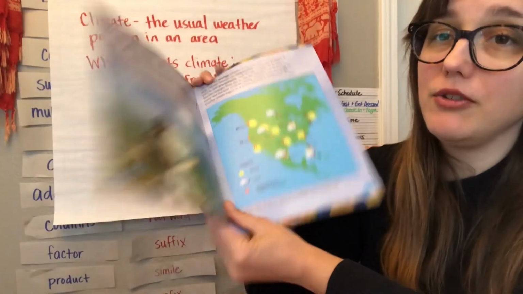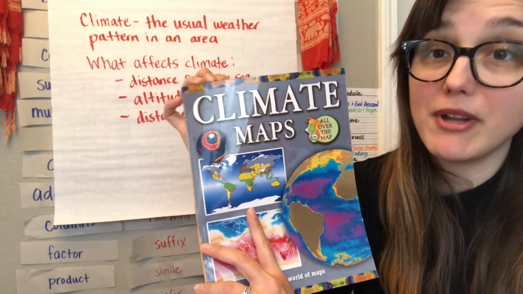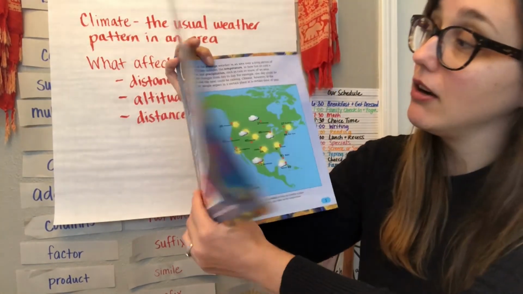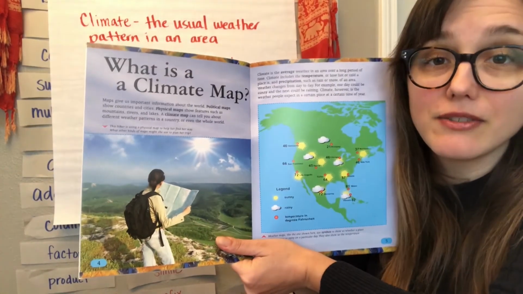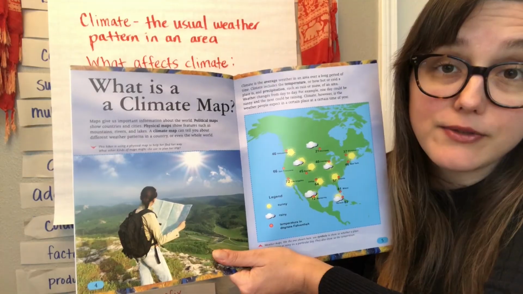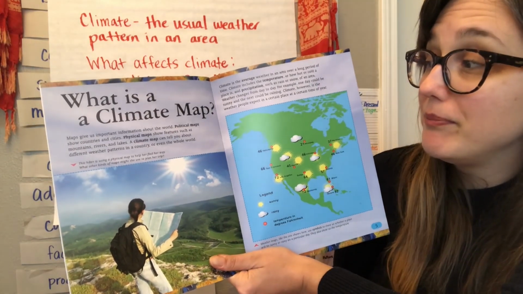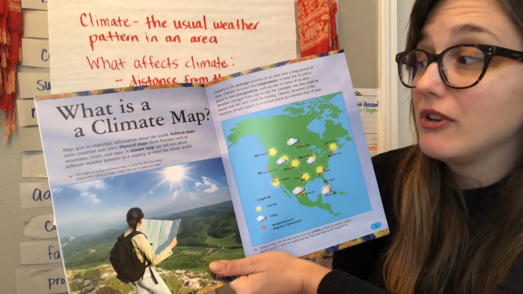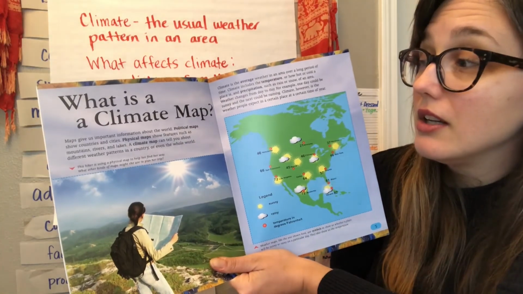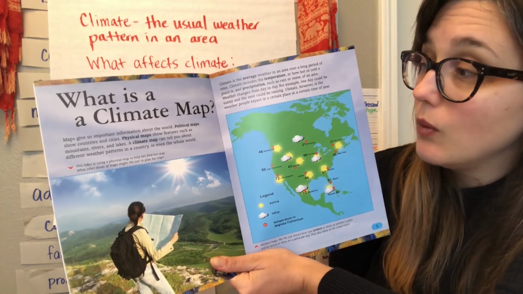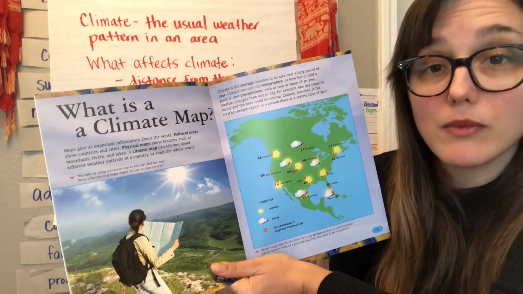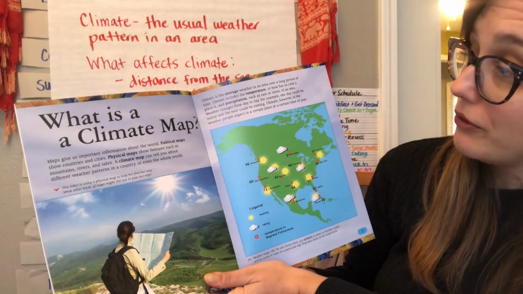This book, you can tell by the title, it's focused on climate maps, and so it's really a lot about data. And so you might learn about different maps in social studies, for example. You might learn about physical maps or political maps. So political maps show countries and cities, and physical maps might show mountains, rivers, and lakes. Well, a climate map can tell you about different weather patterns in a country or even the world.